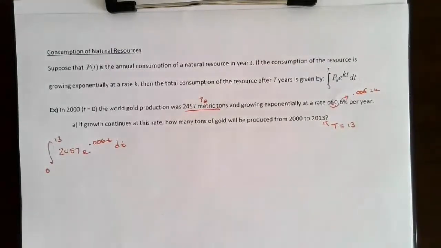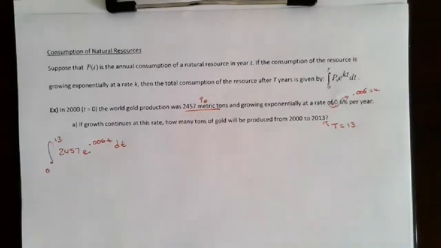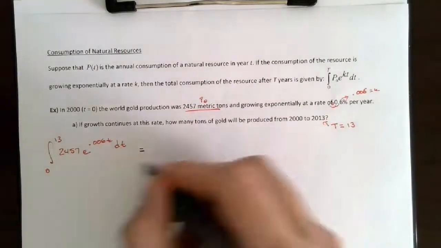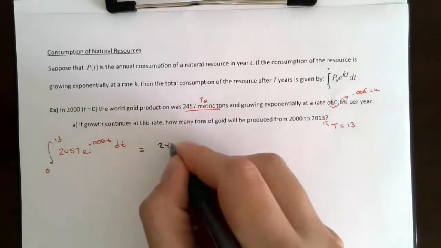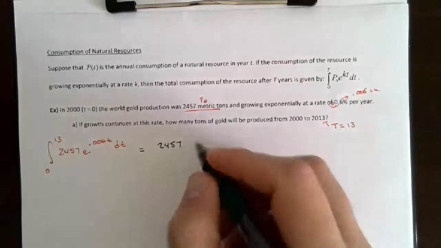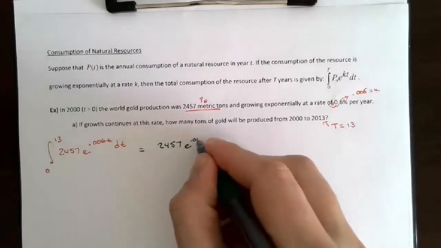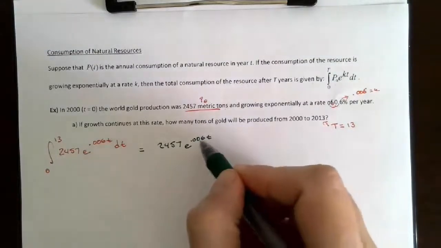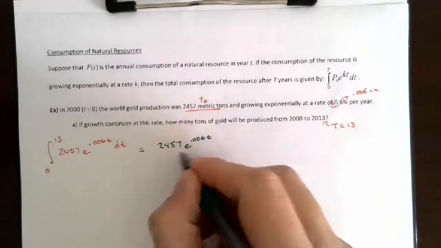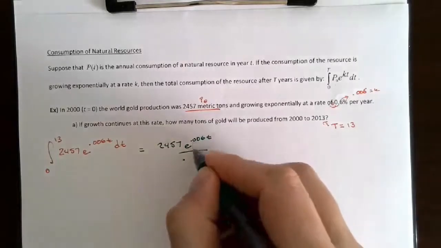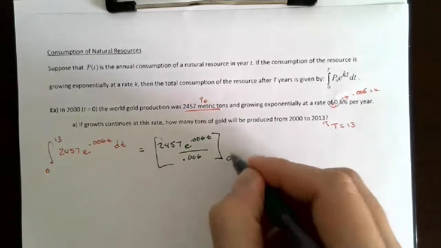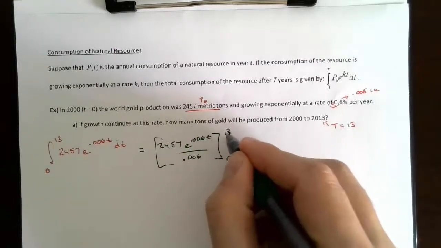Now we're ready to evaluate, just like we did in the earlier examples. Looking at what we have here, we've got this integral. The constant 2457 can stay in front, and then we have e to the 0.006t power. Remember, when you integrate e to a constant times t, it's the exact same thing divided by the constant in front of the variable, which would be 0.006 here. And we're evaluating this from 0 to 13.